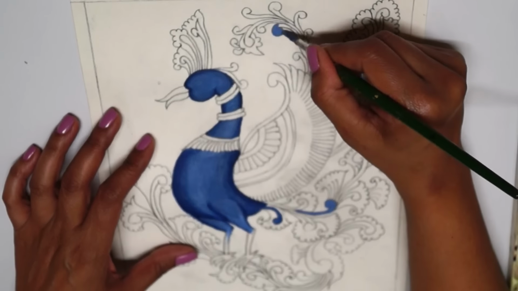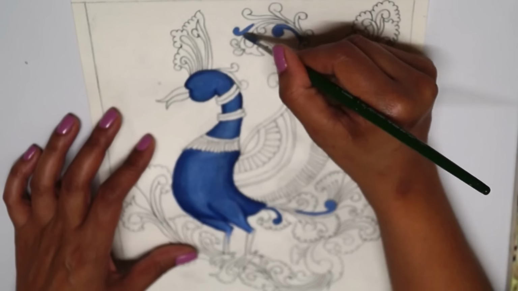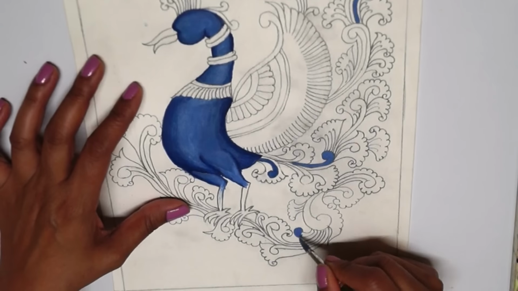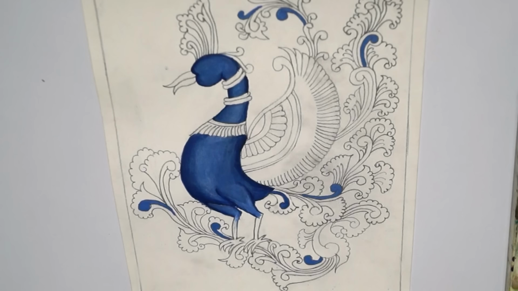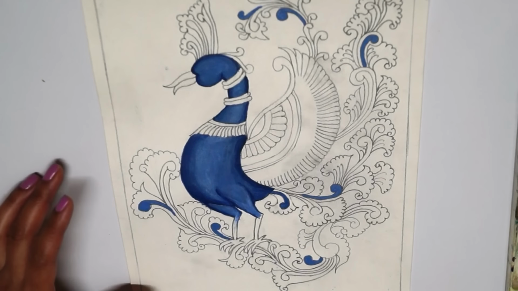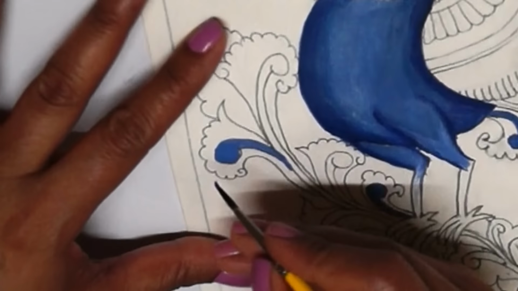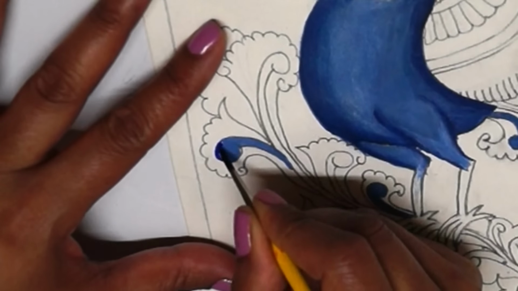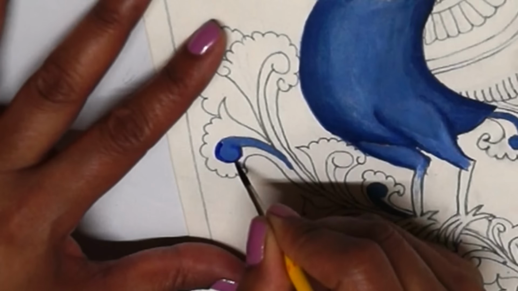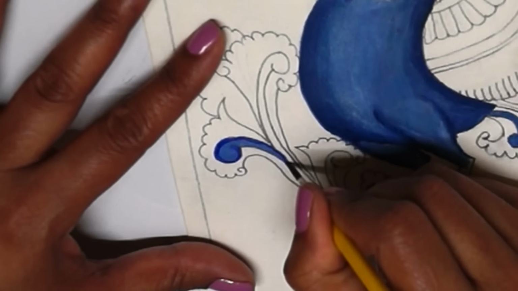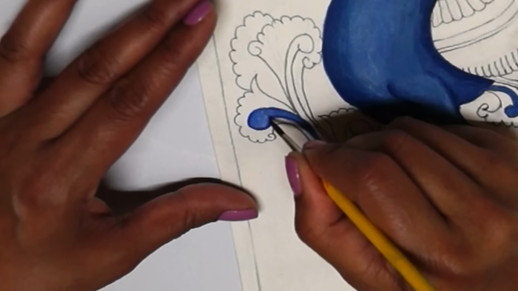The second technique is, first I'll fill the lighter shade in all the patterns, and then I'll give an outline with a darker shade. And while doing this, just remember that the color consistency should be 70% color and 30% water.